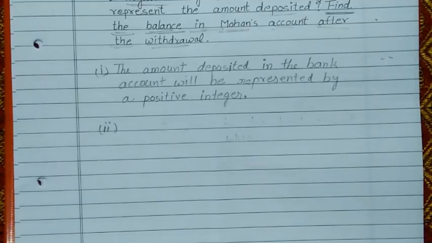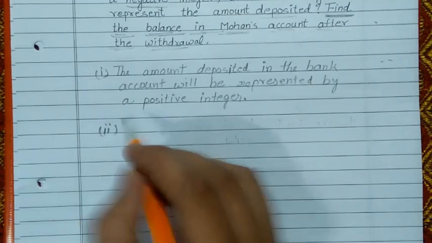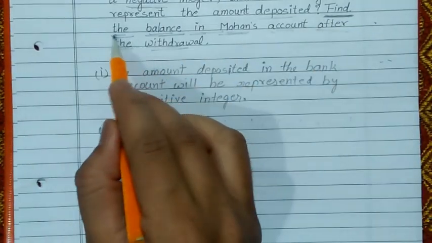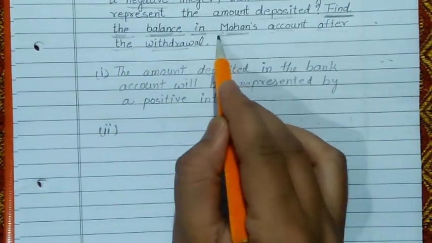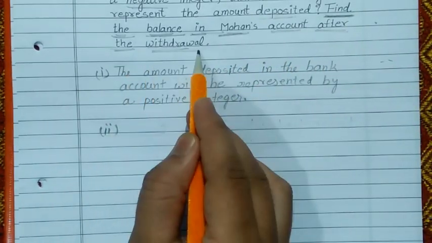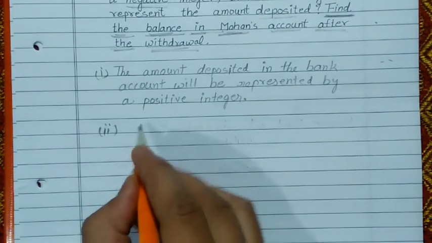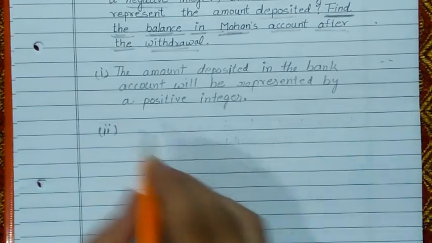Now let's see the second part of the question. What is the second part? Find the balance in Mohan's account after the withdrawal. Initially, suppose he has zero balance in his account.